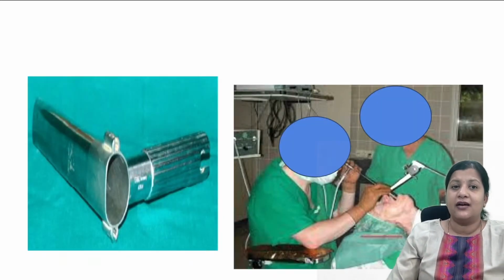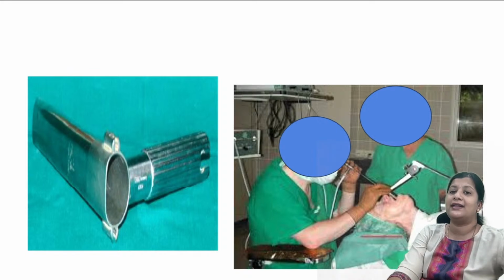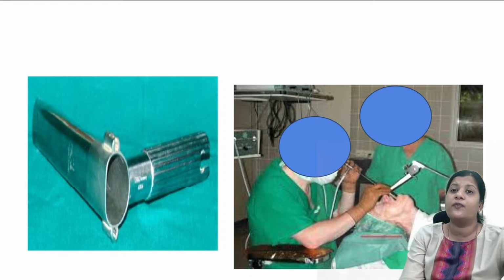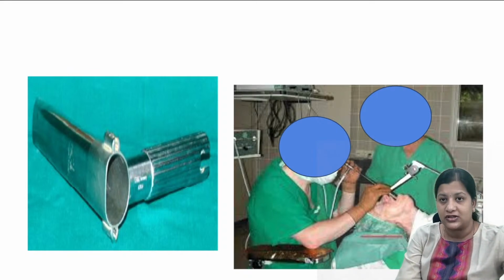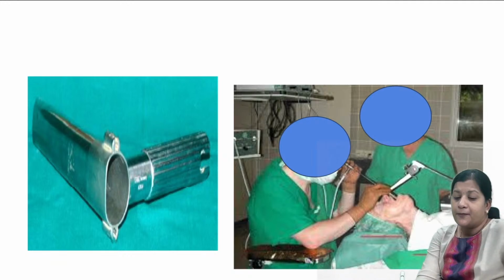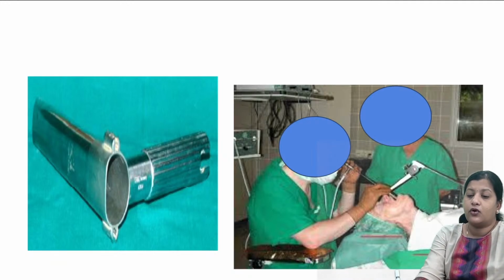So if you see here, this instrument is your Kleinsasser suspension laryngoscope, which is used for all the vocal cord surgeries. So what do we do here? You see here, this is the laryngoscope that is going to be inserted via the mouth of the patient, and this will go onto the larynx. So this part of the instrument is going where? Via the mouth. It is going and getting stabilized on the larynx. Now the other part of the instrument is kept.